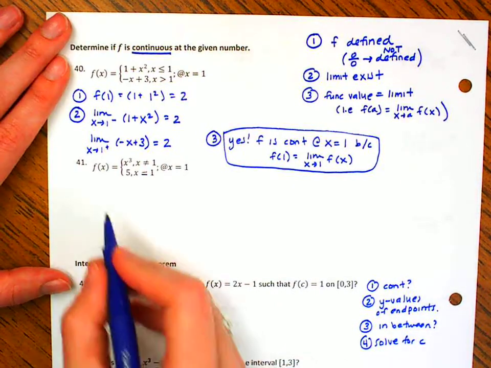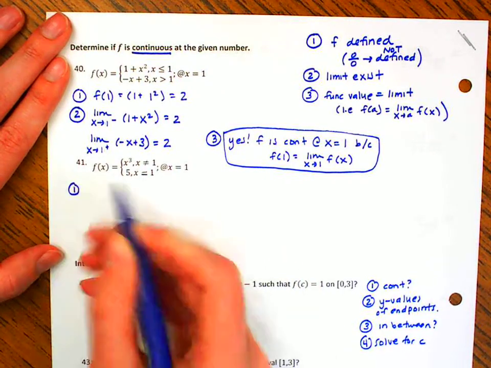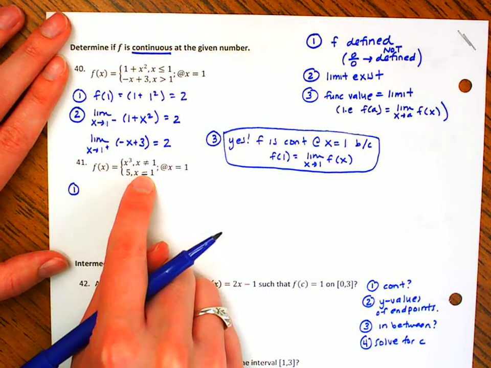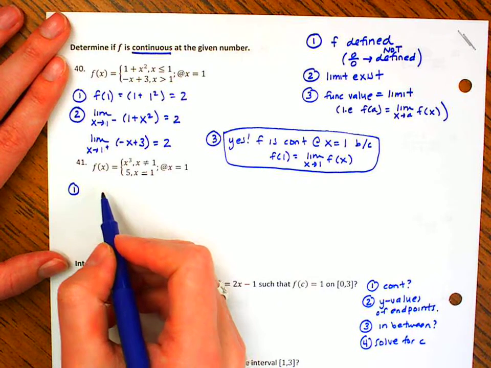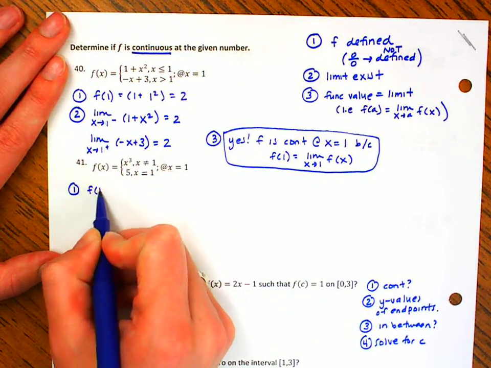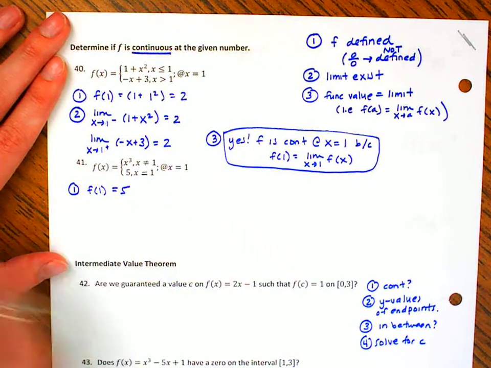Remember, to figure out if it's continuous, I start by figuring out if my function's defined. Some of you guys have a typo on this. I tried to fix as many as I could. This should have an equal sign here. Many of them have the does not equal, mostly in 5th period. So now we're going to do my function. Well, wait a minute. At 1, the function has a value of 5. We didn't have to do much work there.